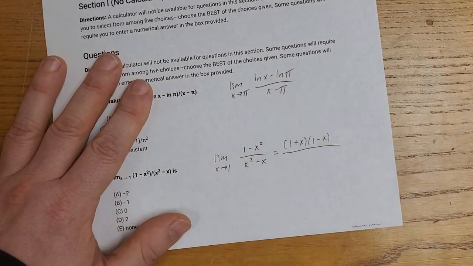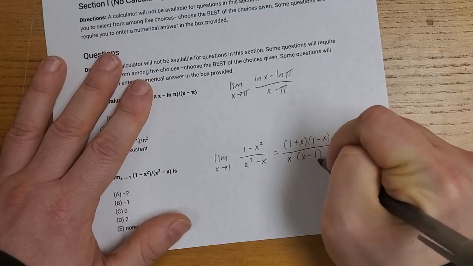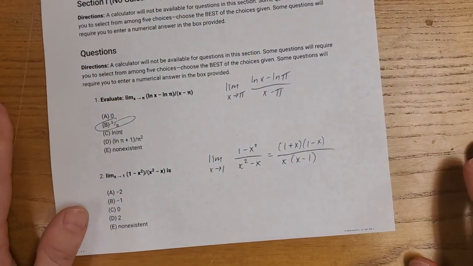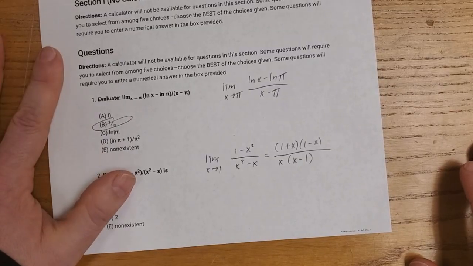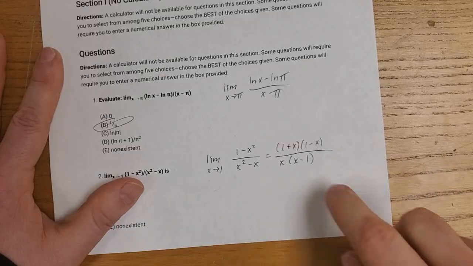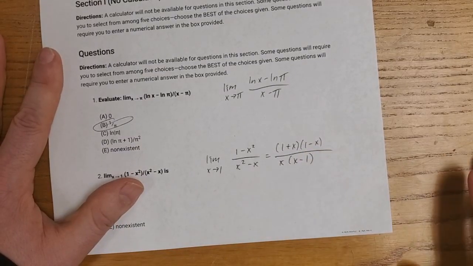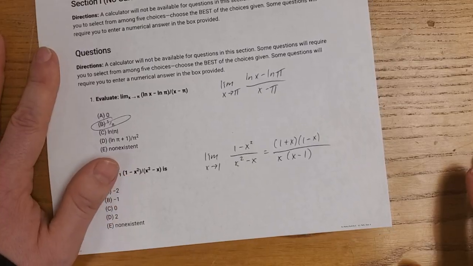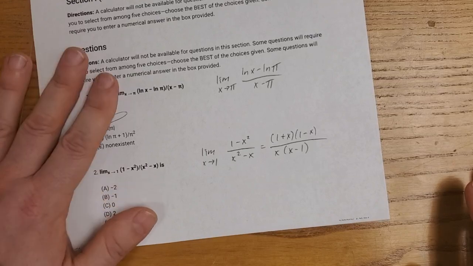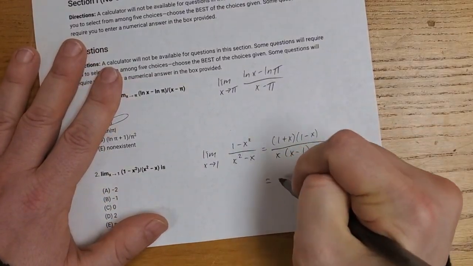And then on the bottom, we can just pull out an x, right? So you get x minus 1. And we want to have something to cancel out here. None of these things really match, except we do have a 1 minus x and an x minus 1. And boy, those are really close to each other. Wouldn't it be nice? And in fact, we can if we just pop out a negative, if we factor out a negative 1.